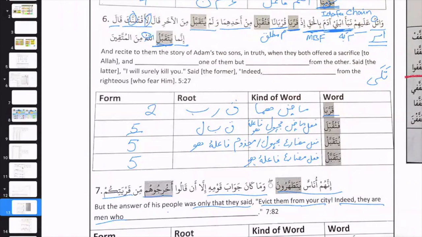So akhrijuhum, akhriju is like aslimu, right? And this e sound is telling me that this is our amr. If it was akhraju, then it is our madi. Okay, aslamu and aslimu. So this is our amr over here, and this is family 4.